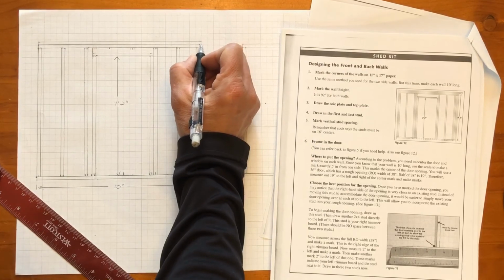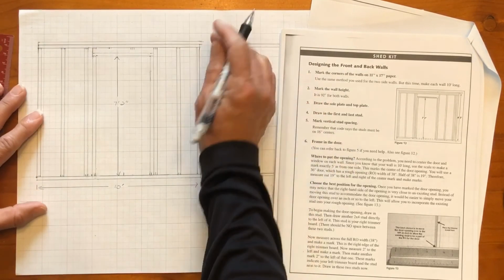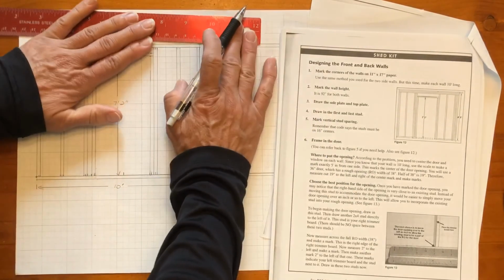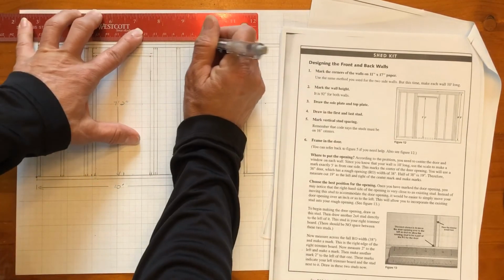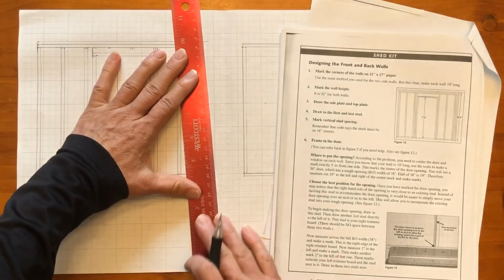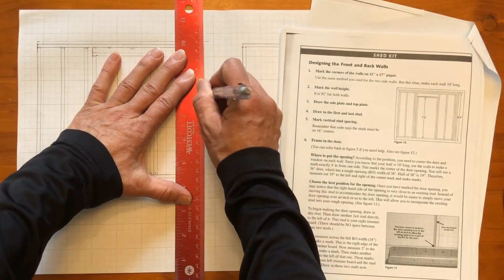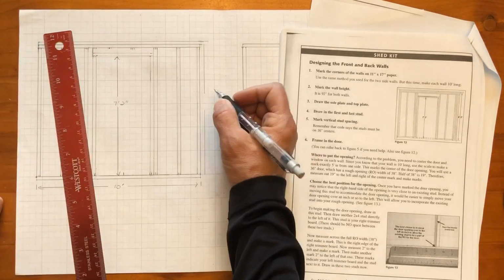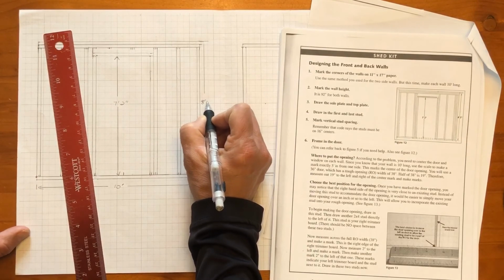Right? And draw this out here. And then my other dimension here, and this is 8 foot 2 inches.